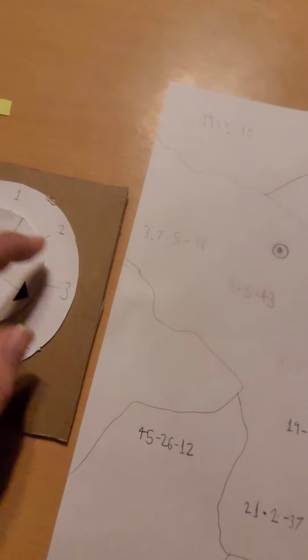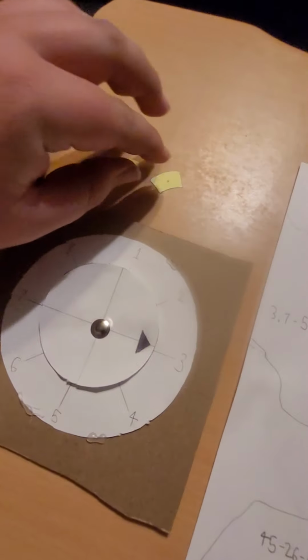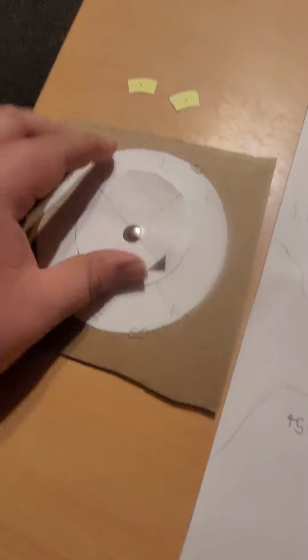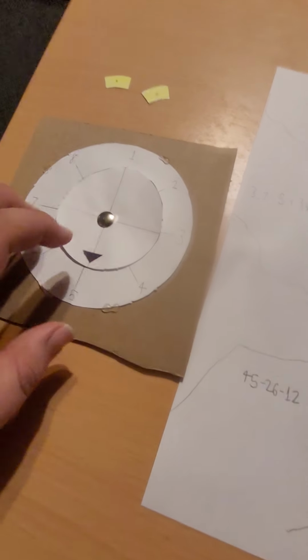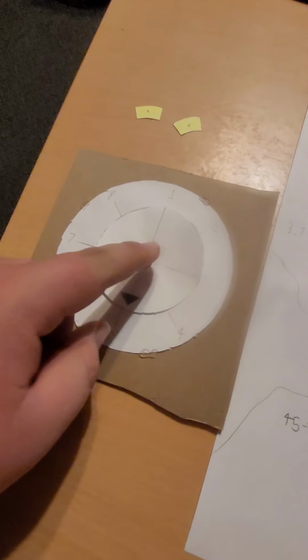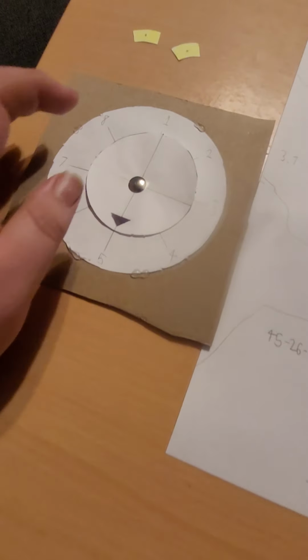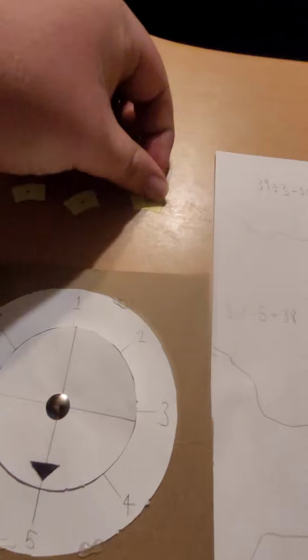So we do 3. We rotate it once, twice, 3 times. We get an indicator. Yeah, here we go. All right, then we work on 5. All right, so we do 5 once, twice, and here we stop at 1 because 2.5, it's not a full number. And then that's solved.